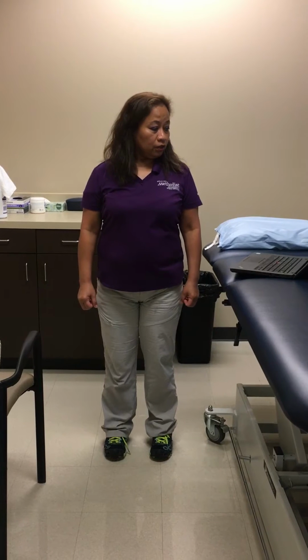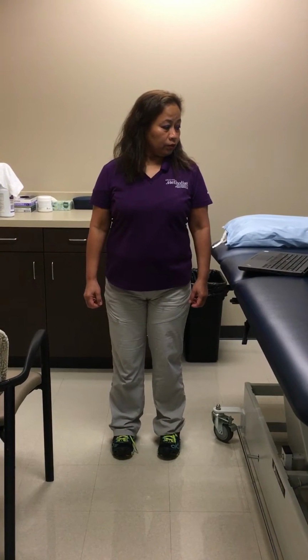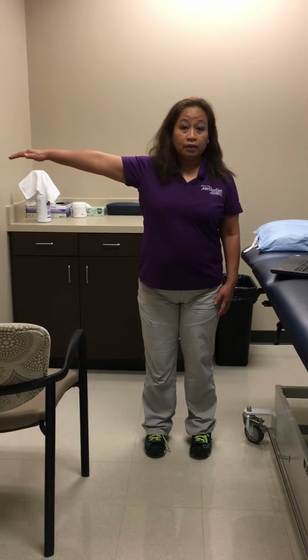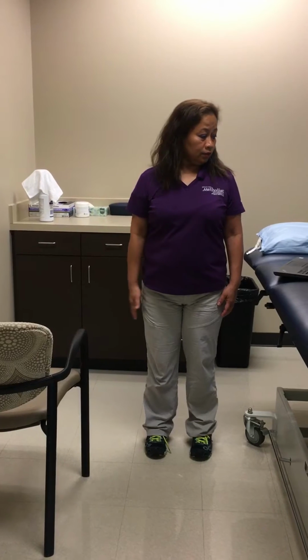Upper body. Shoulder elevation, do shoulder elevation. Shoulder depression, do shoulder depression. Shoulder abduction, do shoulder abduction. Shoulder adduction, do shoulder adduction.